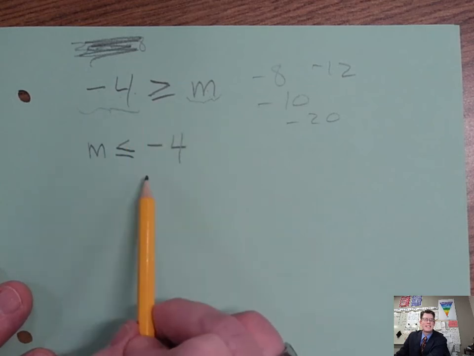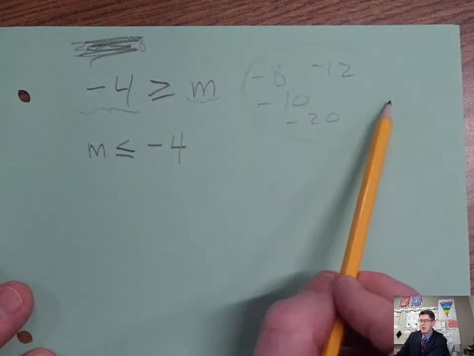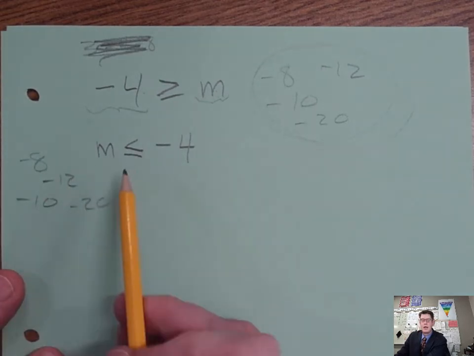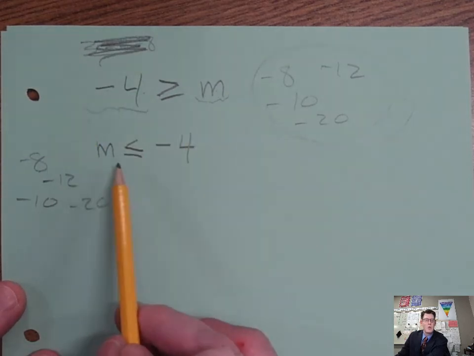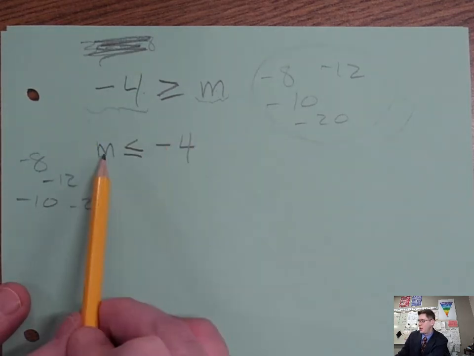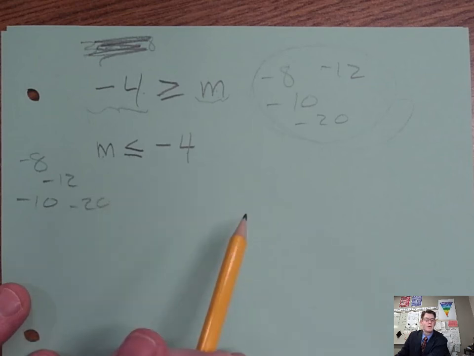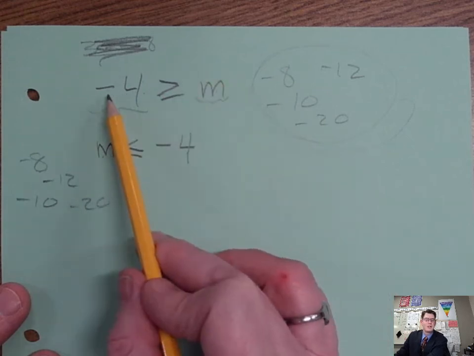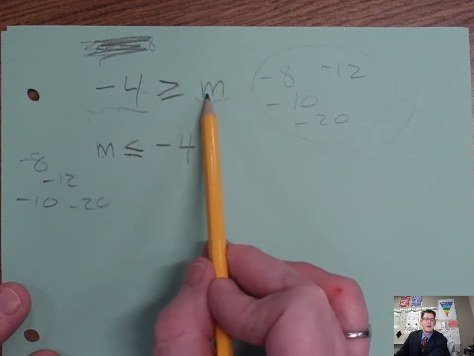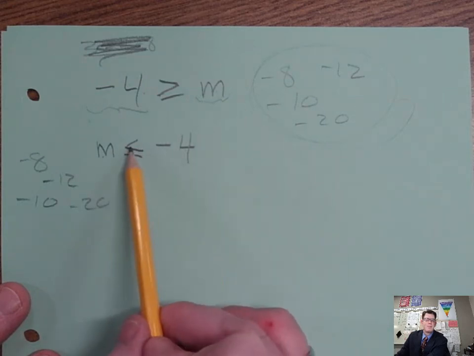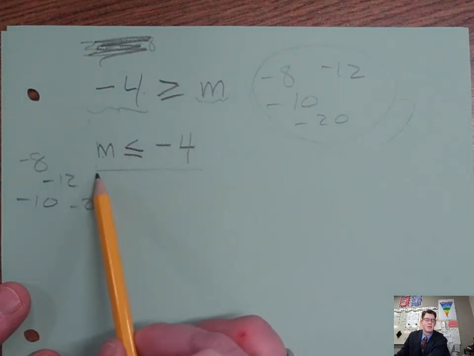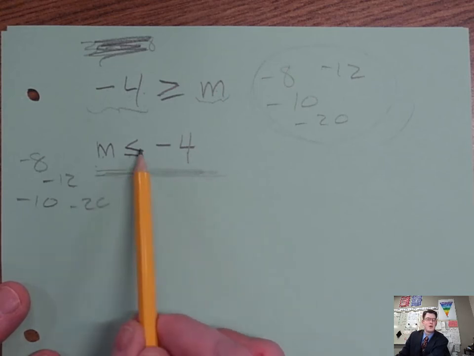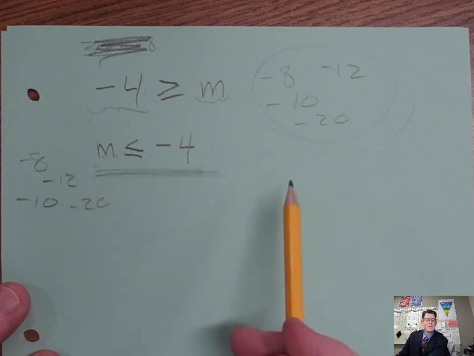It's the exact same thing. All of these numbers are still accurate over here: -8, -12, -10, -20. It's still the same. It's just written in a way where it's easier for our minds to wrap around: all the numbers less than or equal to -4. But looking at it the other way is a little abstract and hard to understand, that -4 is bigger than or equal to all the numbers. But if you write it with a variable first, and I'll say that from now on, 7th, 8th, 9th grade, as a senior, when you're doing math with these inequalities, write it so the variable is first.